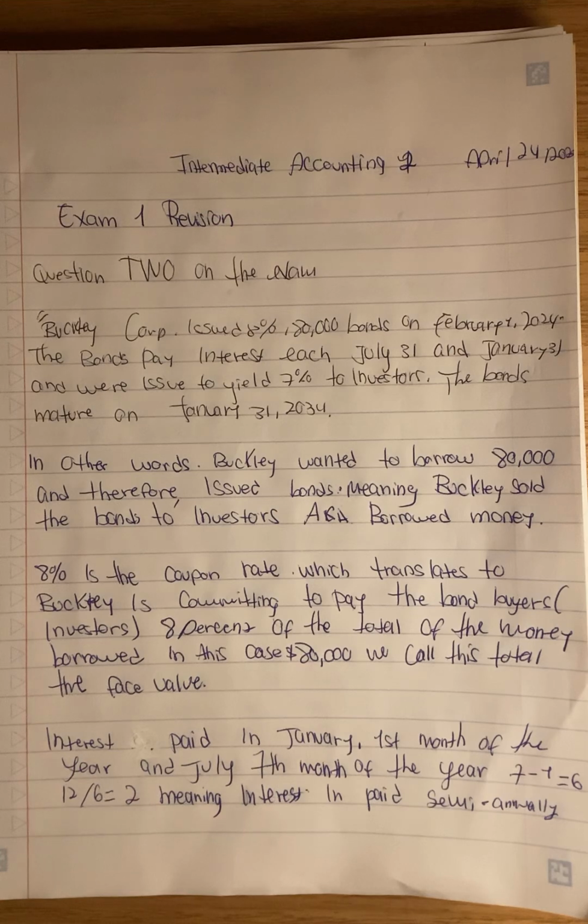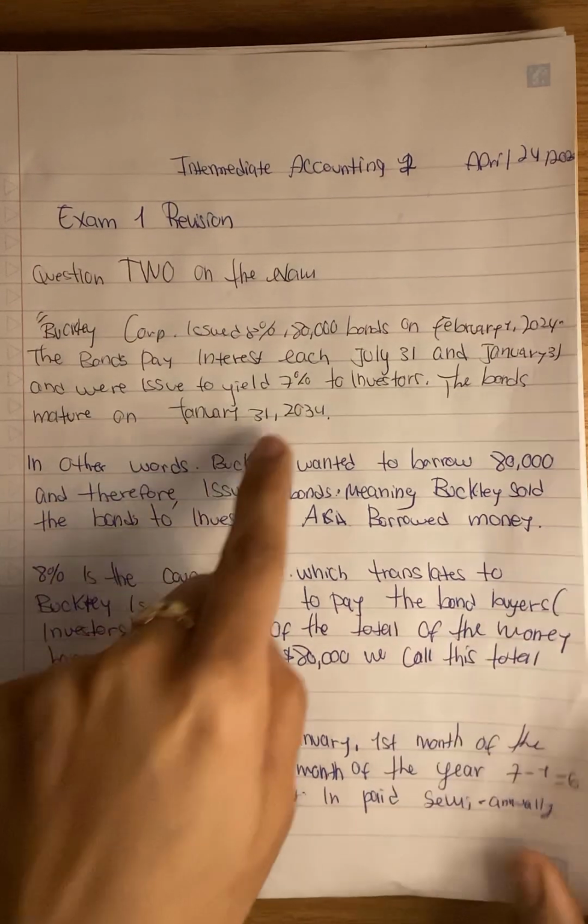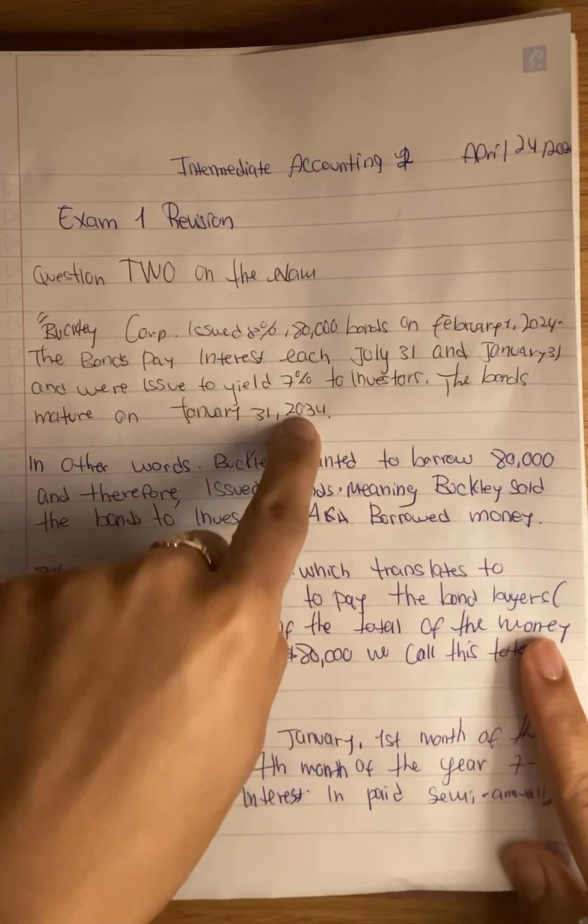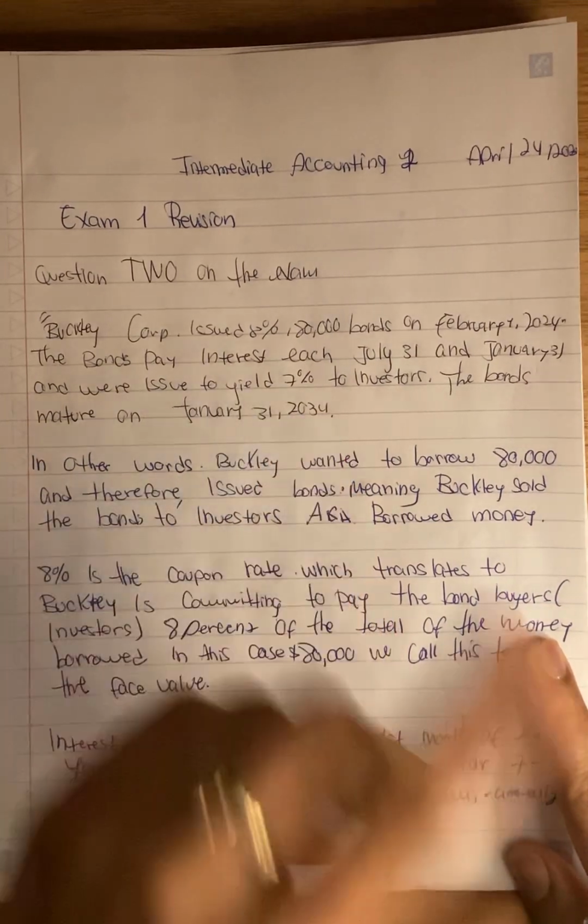Well, an investor could be interested in lending to Buckley, but they might say, but what do I get for lending this money to you? Especially when you're saying you're going to give it back to me in 2034, so 10 years from now.